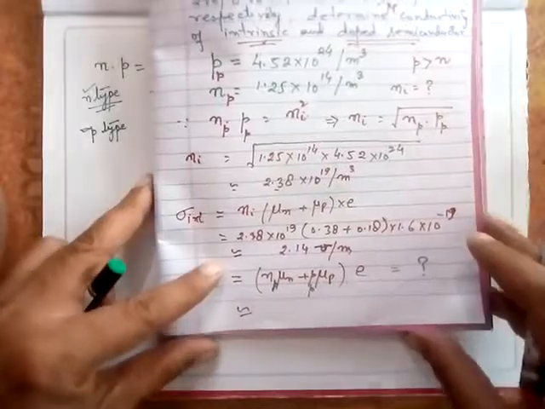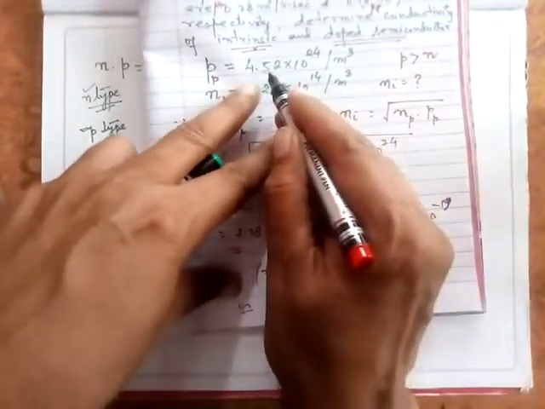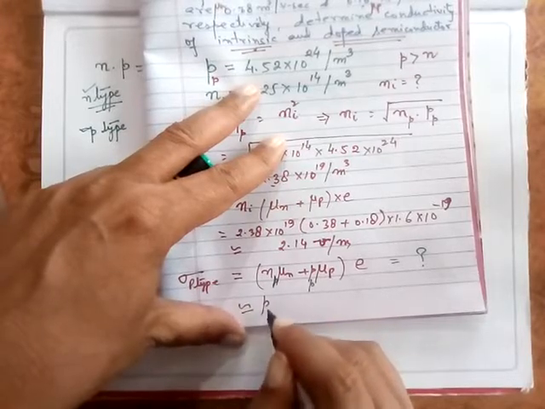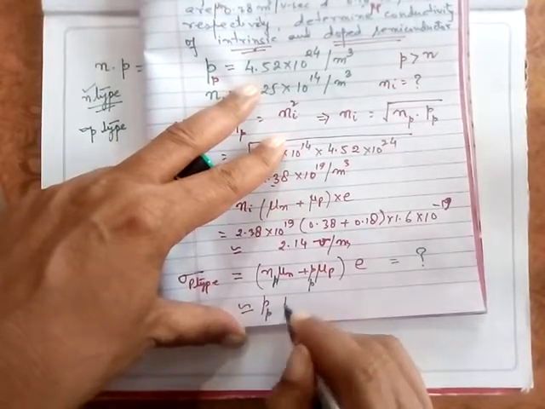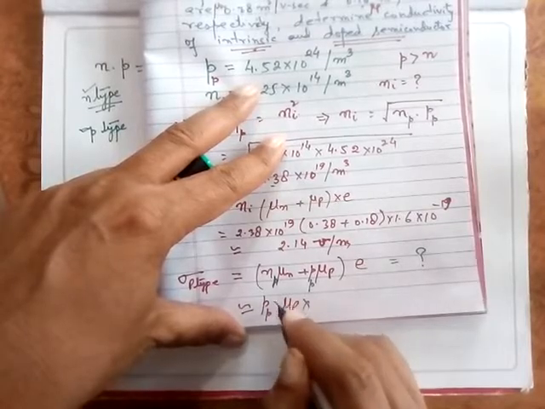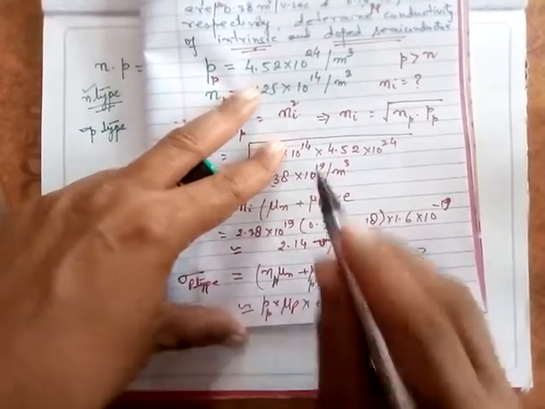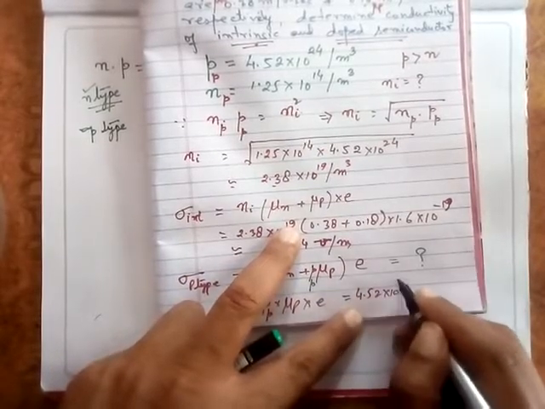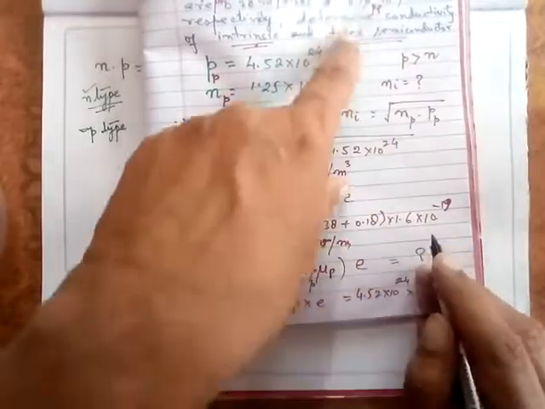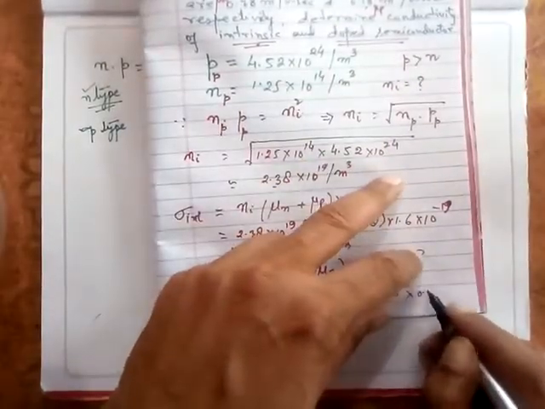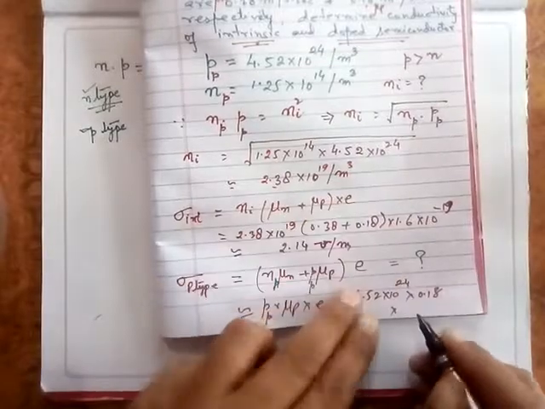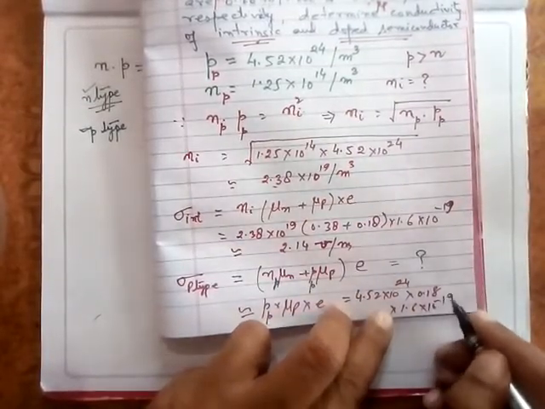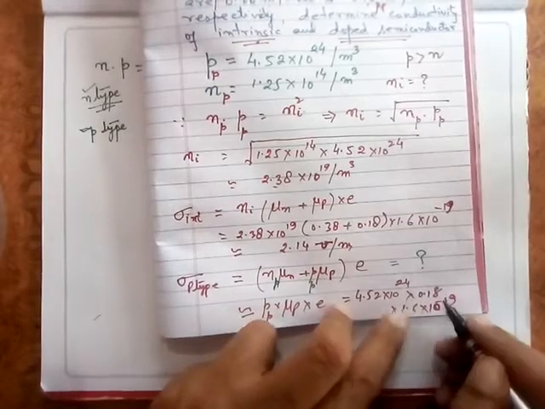So the conductivity is approximately equal to p, the holes in the p-type semiconductor, into mu p into E, and you simply substitute the value 4.52 into 10 to the power 24, mu p 0.18, into electronic charge 1.6 into 10 to the power minus 19.